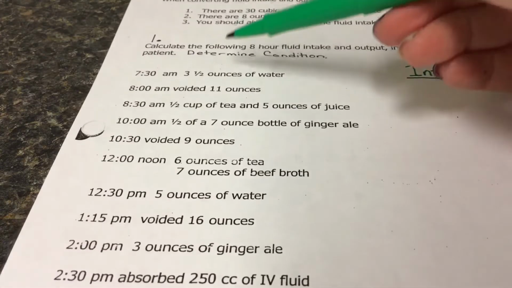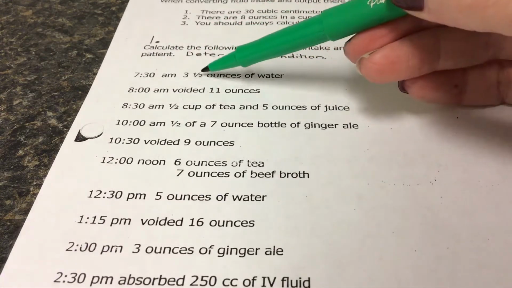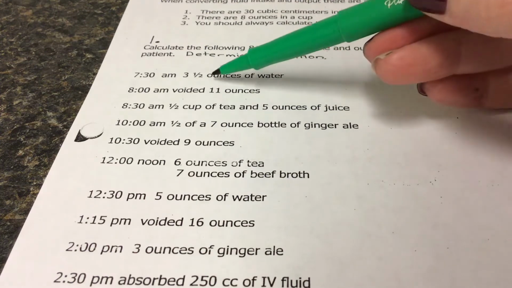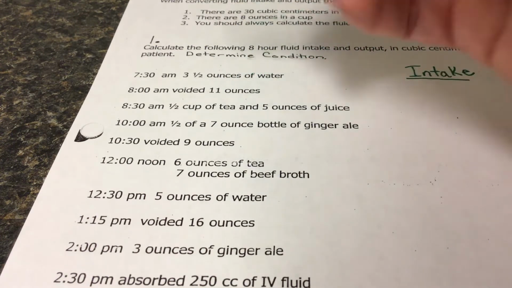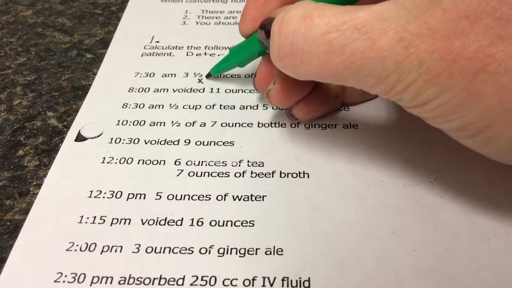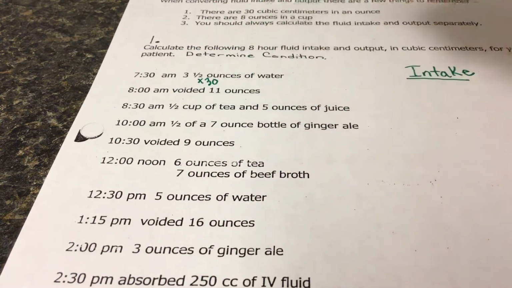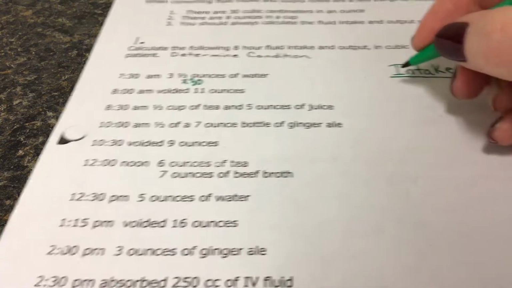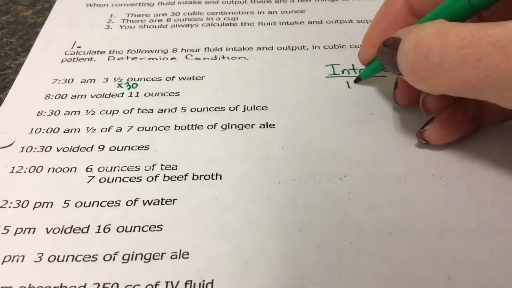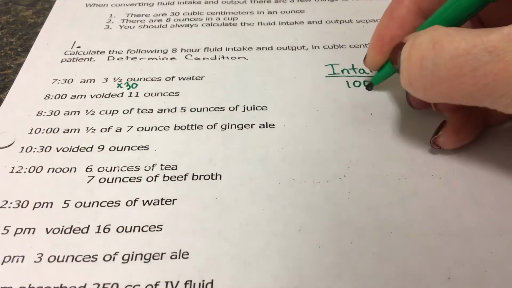So when we're looking at this first one, 3.5 ounces of water, that means that they drank 3.5 ounces of water, but we need to make that cc's, so we're going to multiply it by 30. You guys know that I don't like the fraction key on the calculator, so instead I'm going to put in 3.5 times 30. And that's an intake, so I'm going to write it on my intake column.